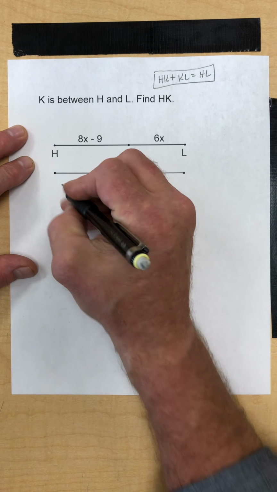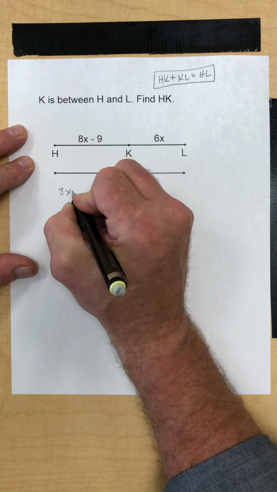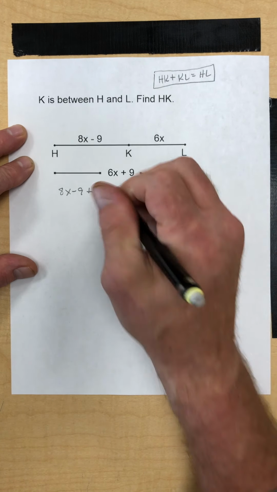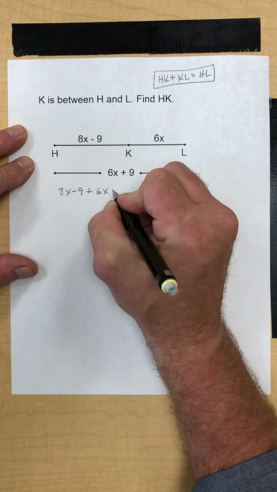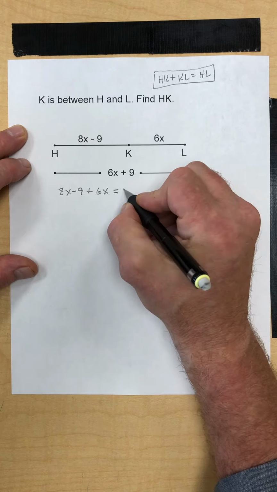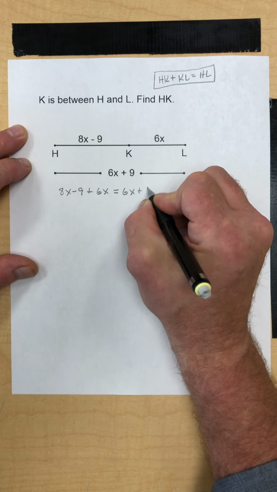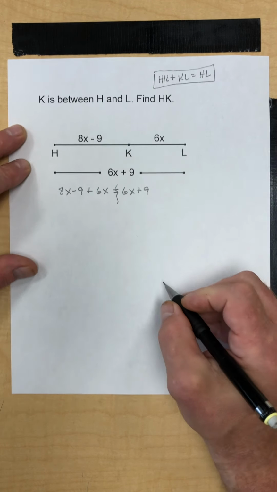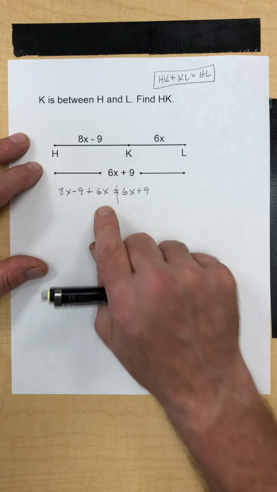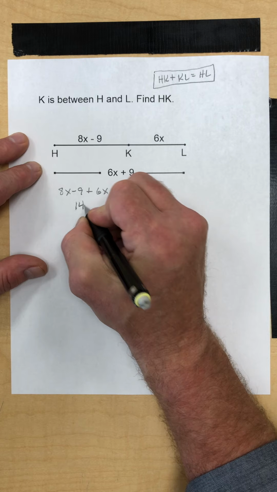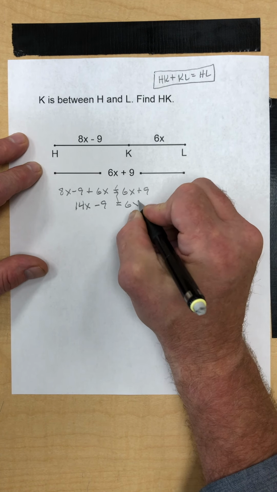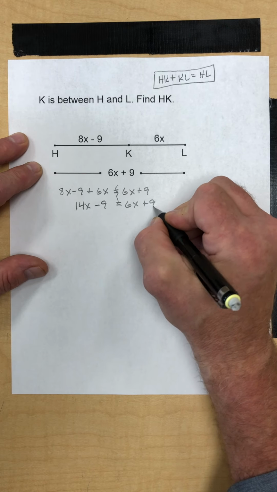So we substitute these into this relationship. HK is 8x minus 9 plus KL is 6x equals HL, which is 6x plus 9. Okay, simplify the left-hand side by adding similar terms. 8x plus 6x is 14x. And then just bring down the 6x plus 9.